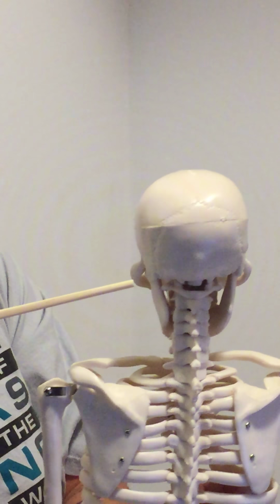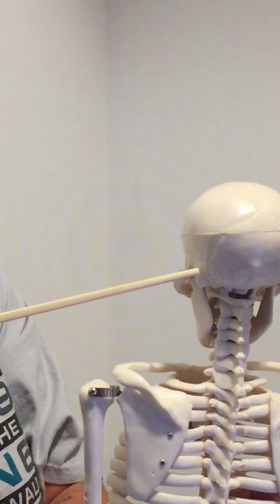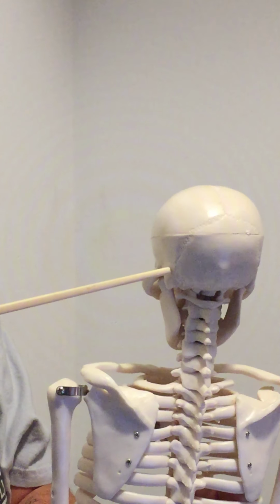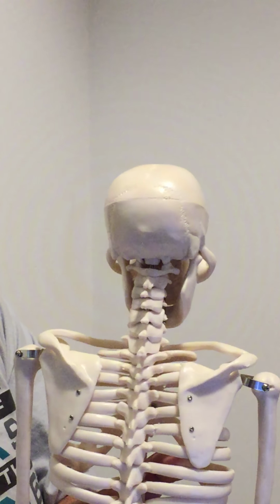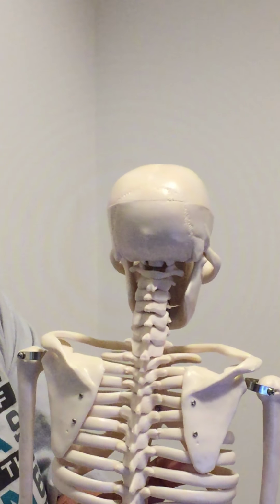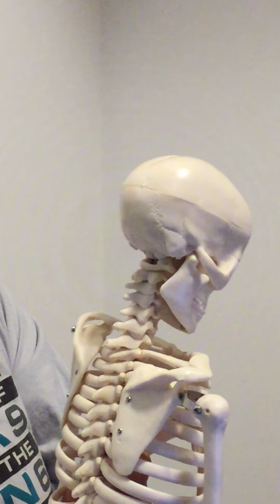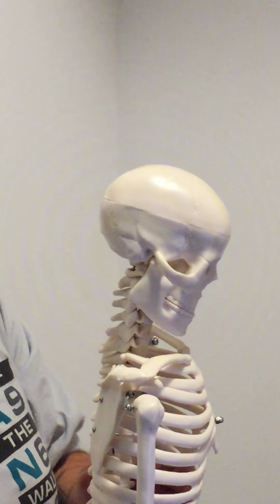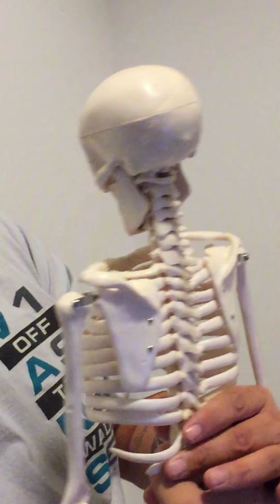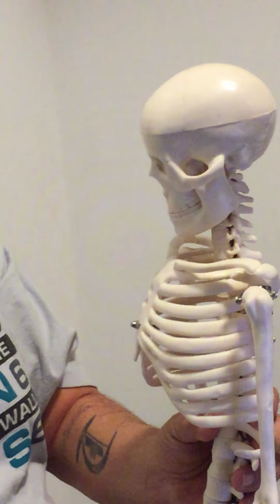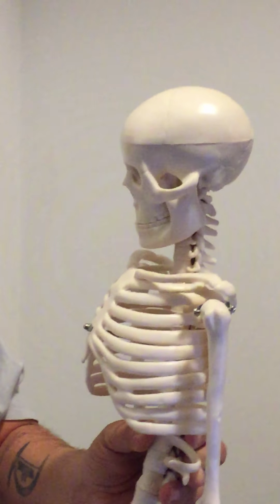And also the temporal. Then we'll go get a lateral view. So this will be your lateral view from the side.